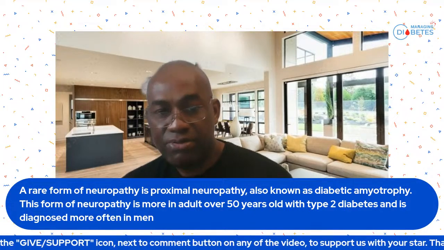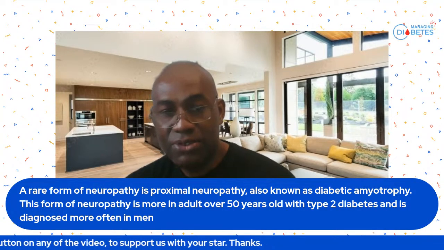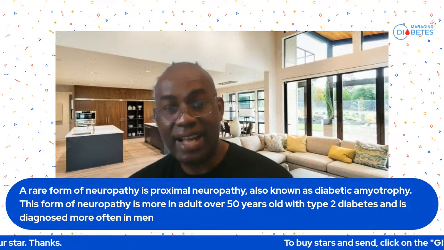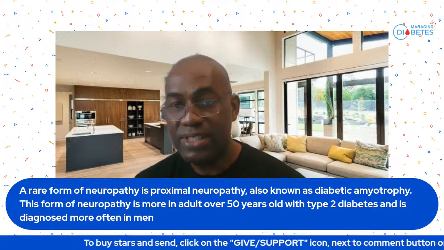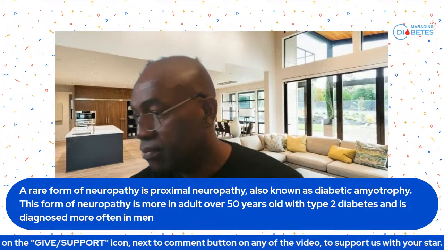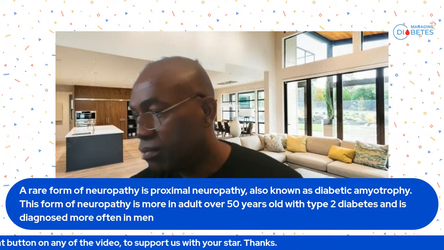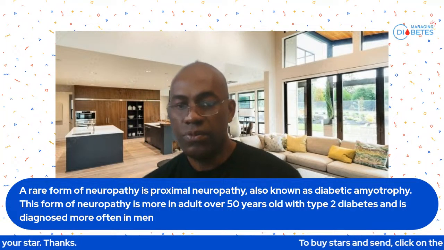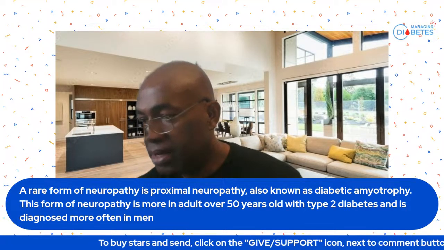A rare form of neuropathy is proximal neuropathy, also known as diabetic amyotrophy, found in adults over 50 years old with type 2 diabetes and diagnosed more often in men.